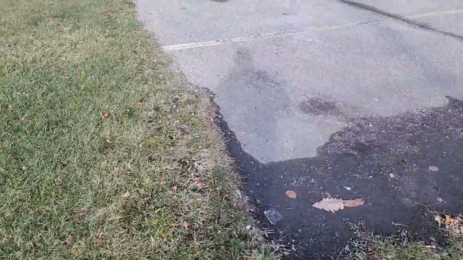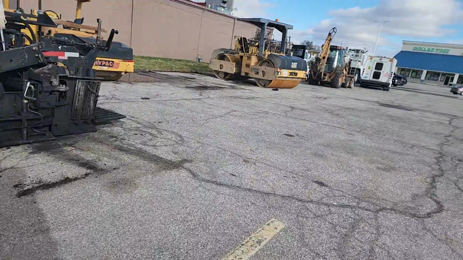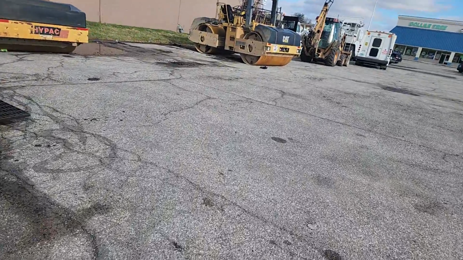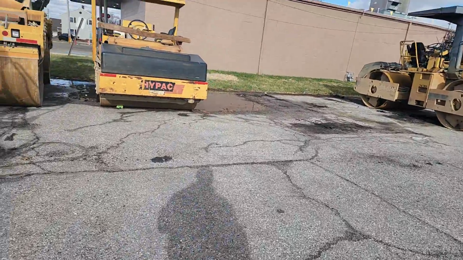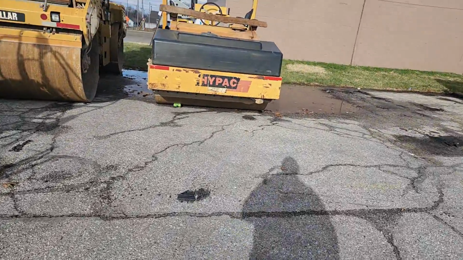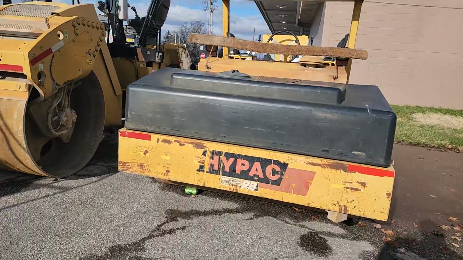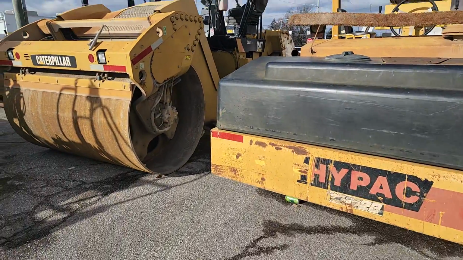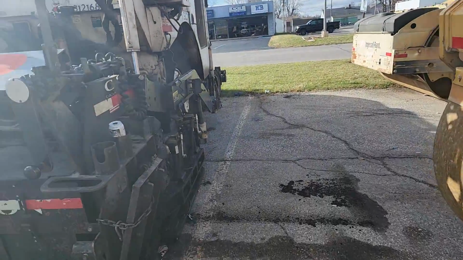But again, asphalt is very cheap to put down. It's made of aggregate, and it's also made of regular stone. Stone is basically crushed at the plant, mixed in with the tar, and you have asphalt. Now, the equipment that you see right in front of me is what's used during paving operations.